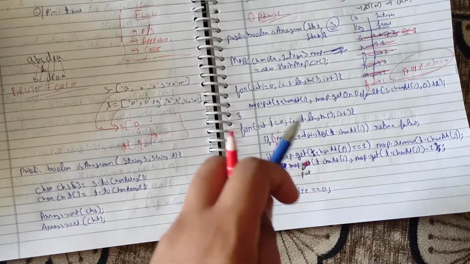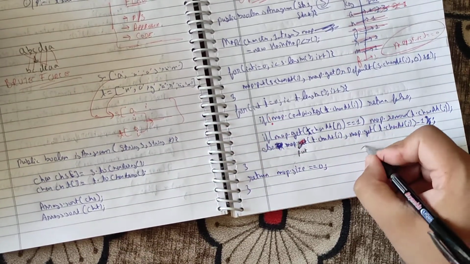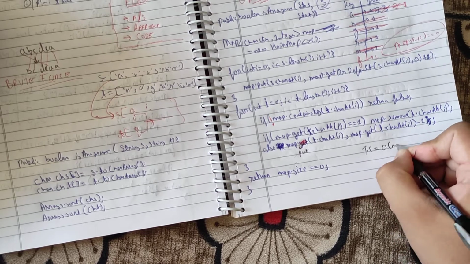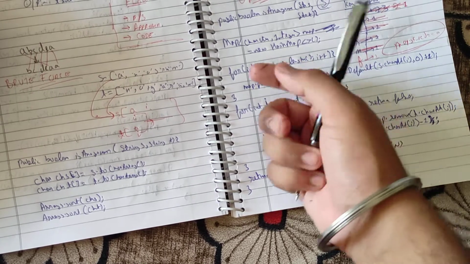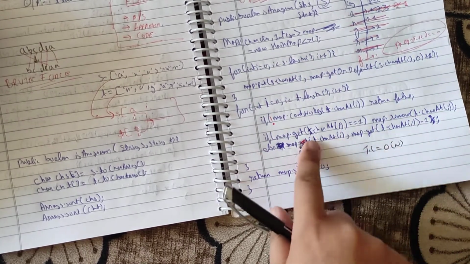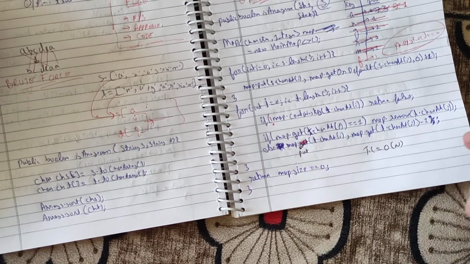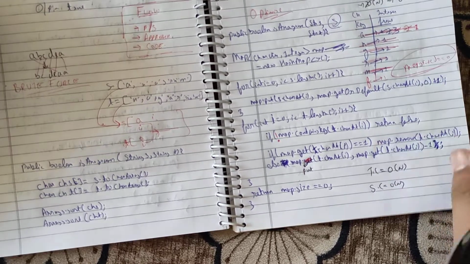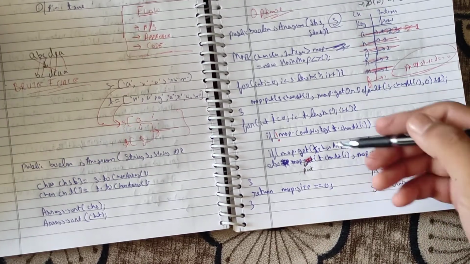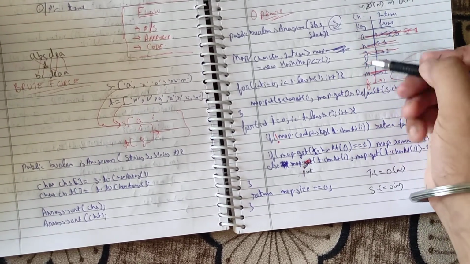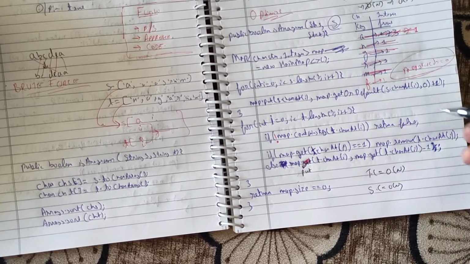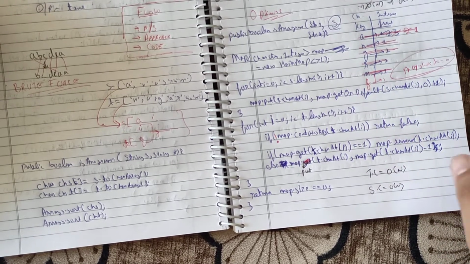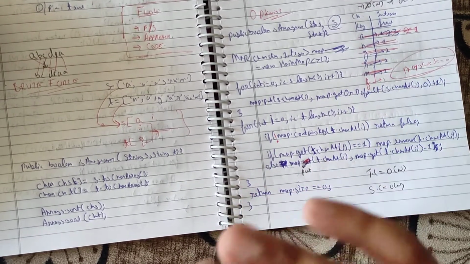Now let's talk about the time complexity and the space complexity. The time complexity in this one is big O of n, because we are iterating over all the elements of t. And space complexity is big O of n as well. How? Because we are filling our map with all the s characters present over here. In the worst case, it will be big O of n. Okay, so I hope, ladies and gentlemen, this thing is absolutely clear.